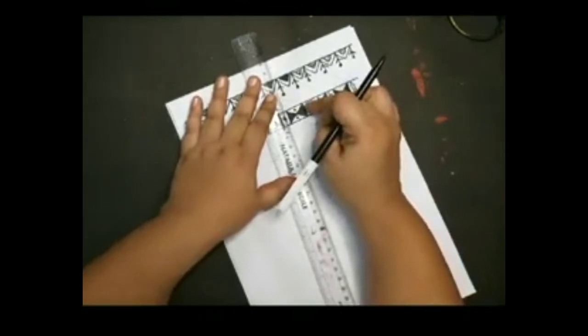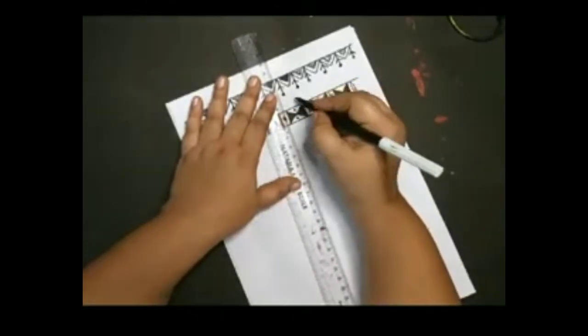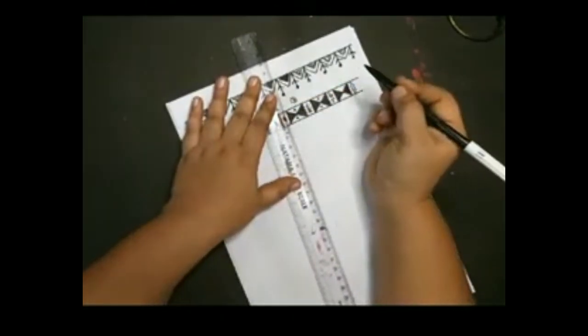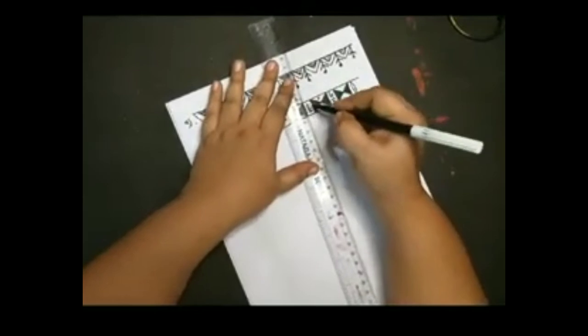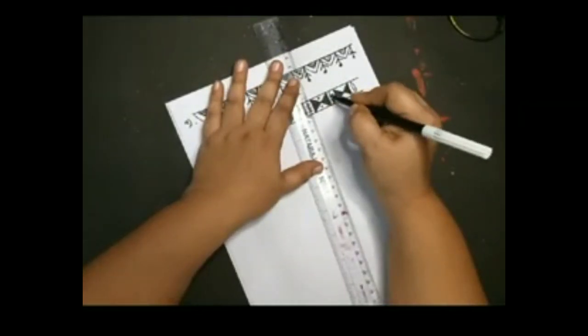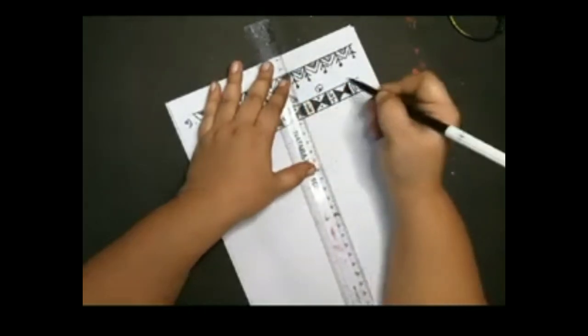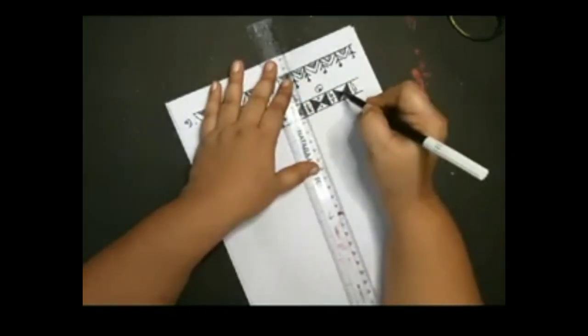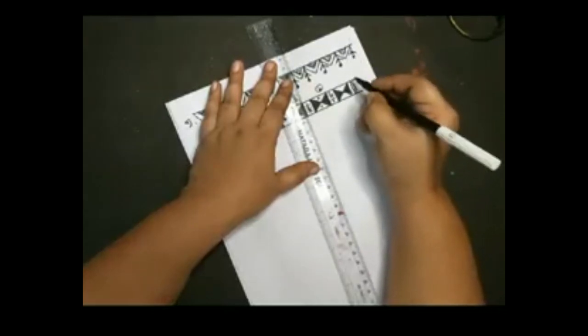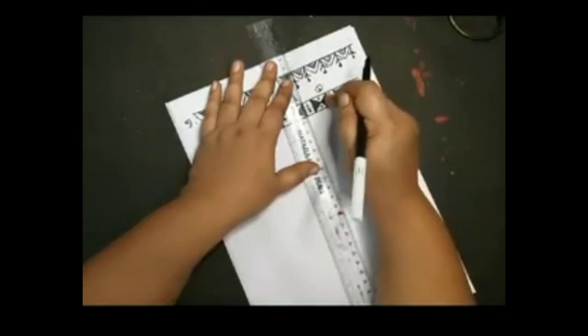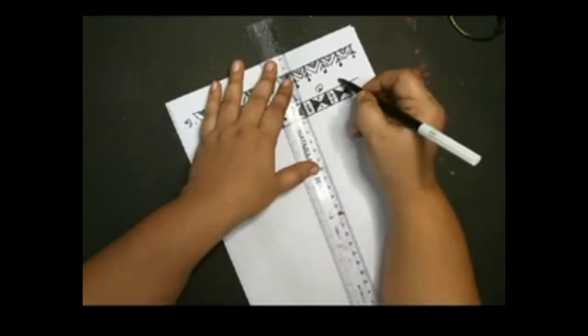If you bring the same motif in the middle, this becomes a third design. Now instead of this snake pattern, what if we do 3 lines and then dots? If you bring the same thing here, that becomes the fourth design. Now instead of flat lines, what if we do vertical lines with 2 dots? If this repeats here, this becomes the fifth design.